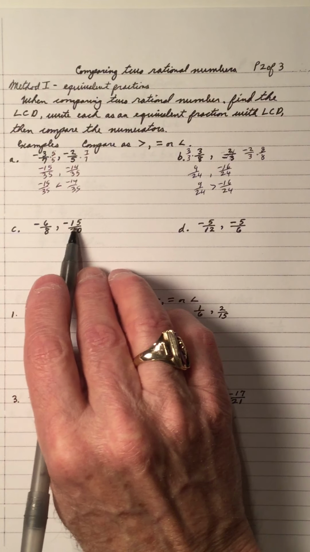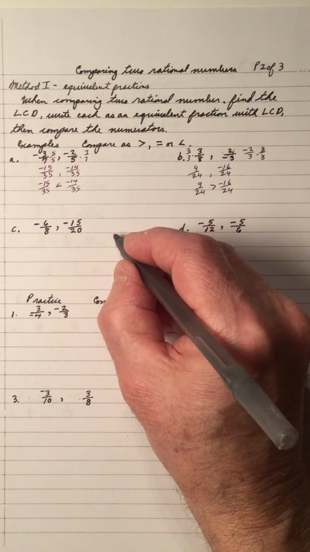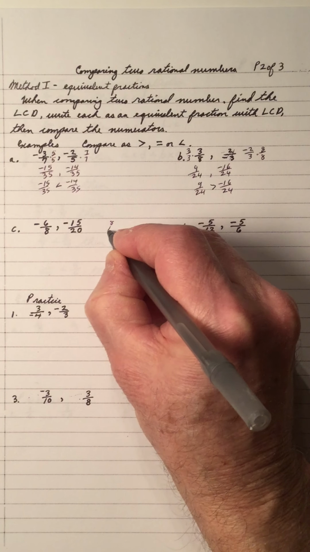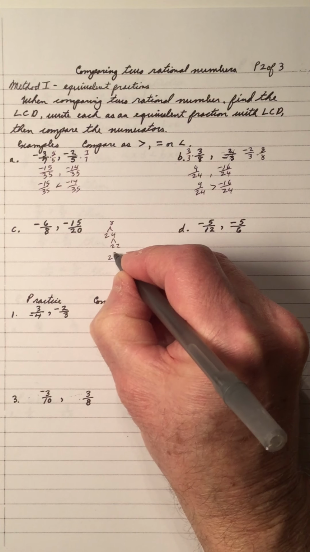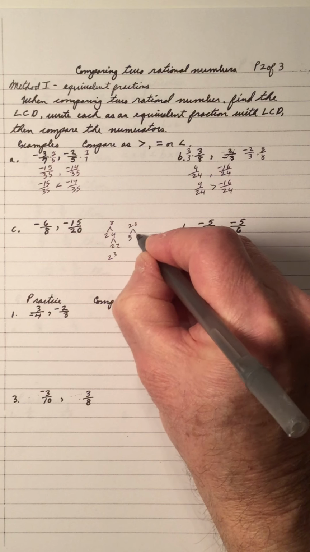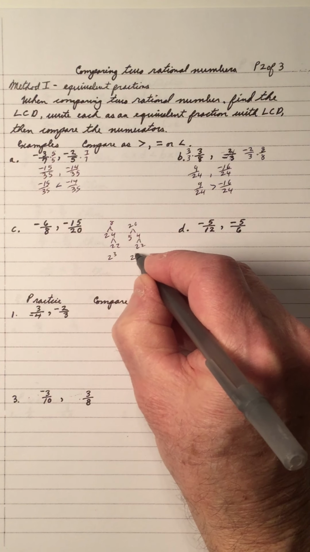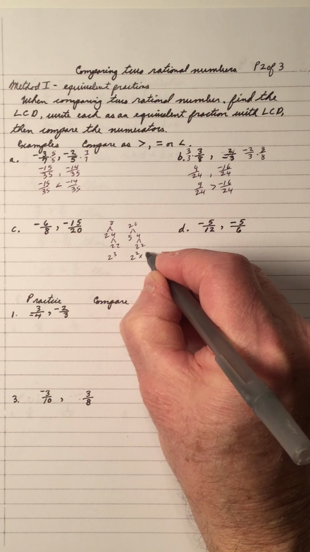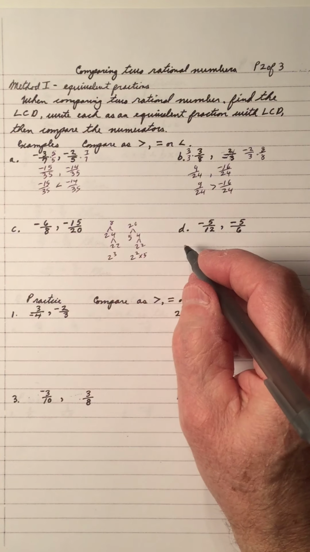C, we have two negatives, so now we have to look. The LCD, well, let's see, we have an 8, and 8 is 2 times 4, which is 2 times 2. That's 2 cubed. A 20 is 5 times 4, which is 2 times 2. So that's 2 squared times 5. And getting the LCD is like getting the LCM.